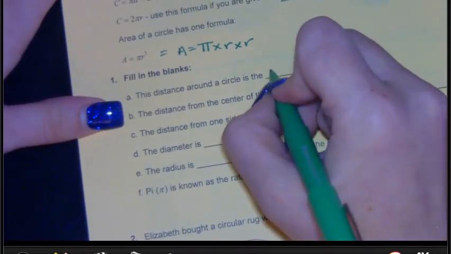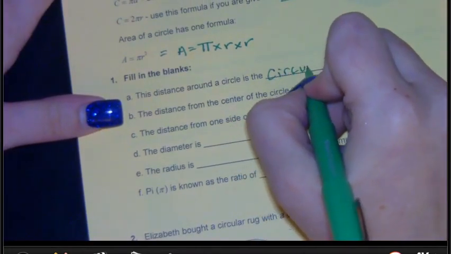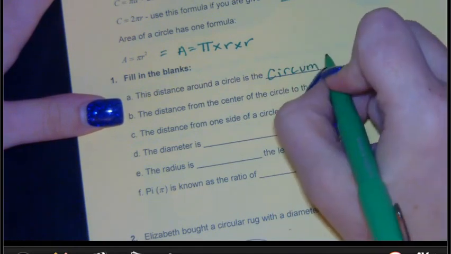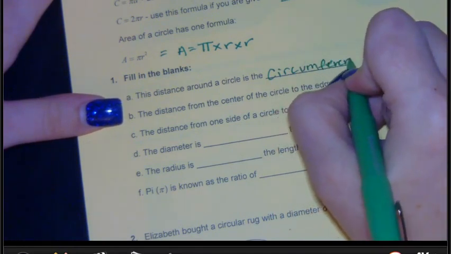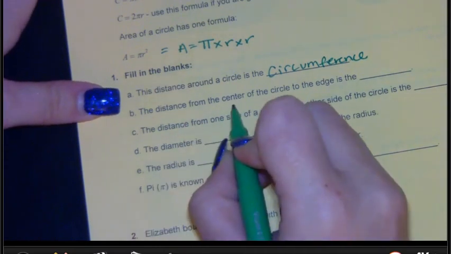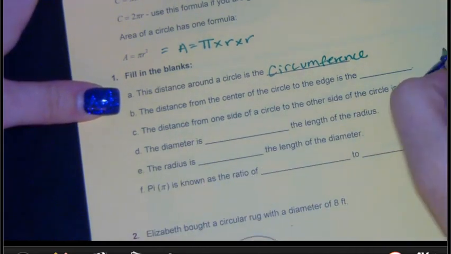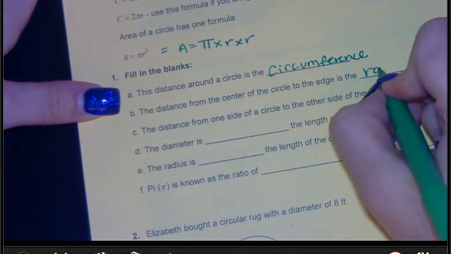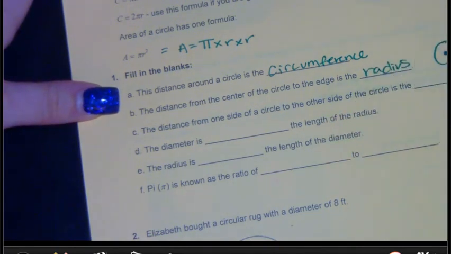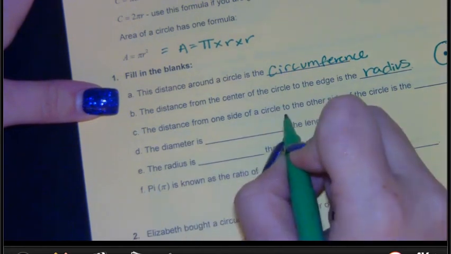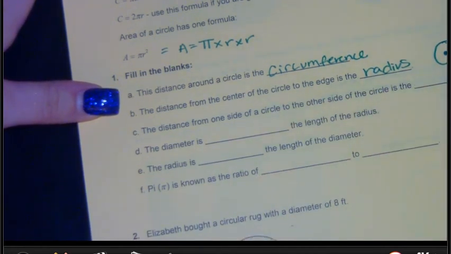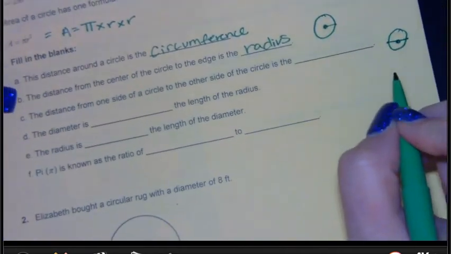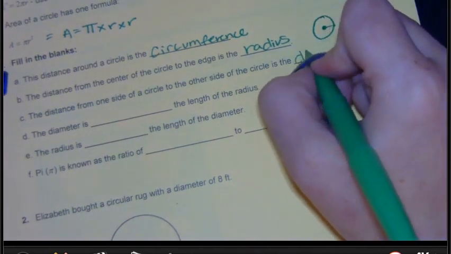So we're going to fill in a blank, and it says the distance around the circle is known as the circumference. Let's see, spelling, C-I-R-C-U-M-F-E-R-E-N-C-E. The distance from the center of the circle to the edge. So if we draw ourselves a little picture from the center to the edge, this is known as the radius. The distance from one side of the circle to the other side of the circle. So if I draw a picture, I've got from here through here, and do not forget, it must go through the center point. This right here is known as the diameter.